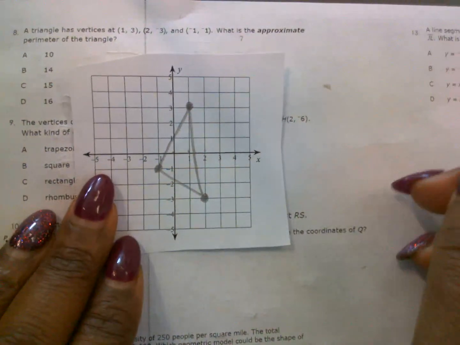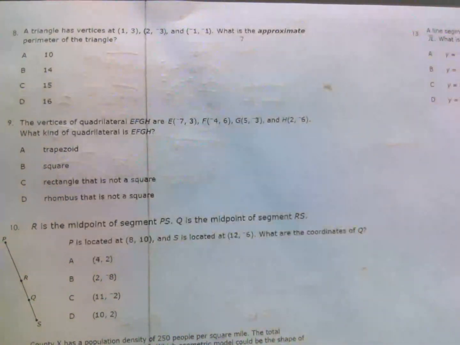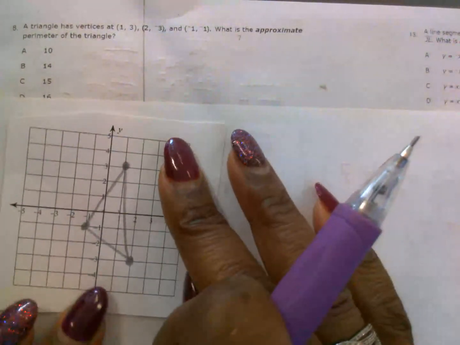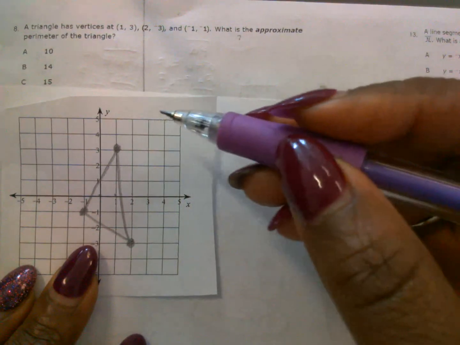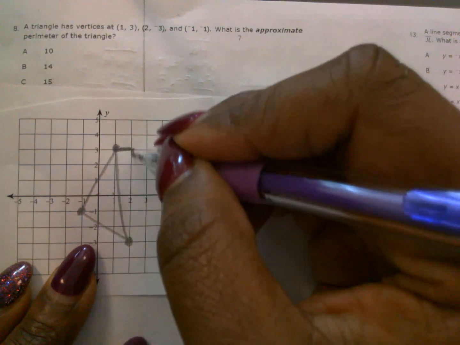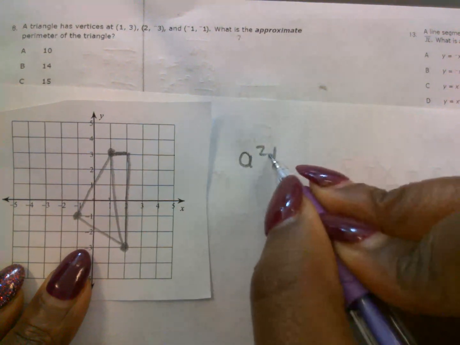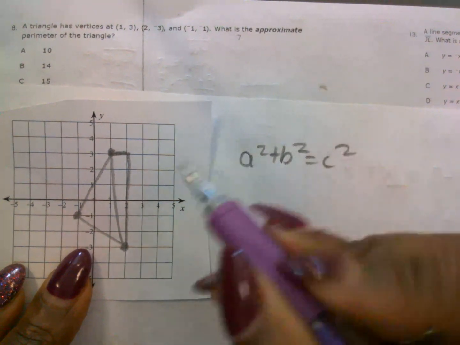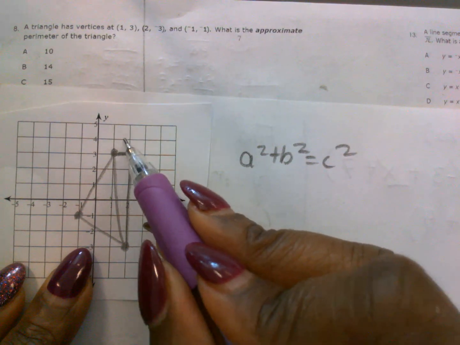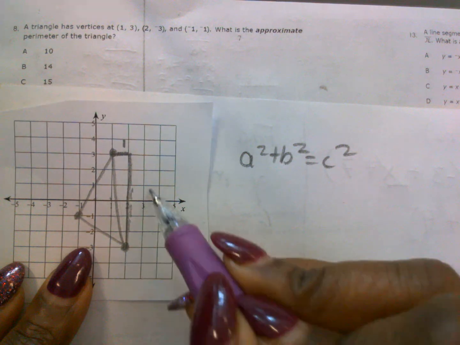So you're going to find the perimeter of the triangle, okay? I'm going to use the white paper to find the perimeter. That means I got to add all the sides together. I can't count the units here, so I'm using the Pythagorean theorem again. Draw a right triangle. I'm going to find this side first. So that's a squared plus b squared equals c squared. And this side is 1, and this side is 1, 2, 3, 4, 5, 6.